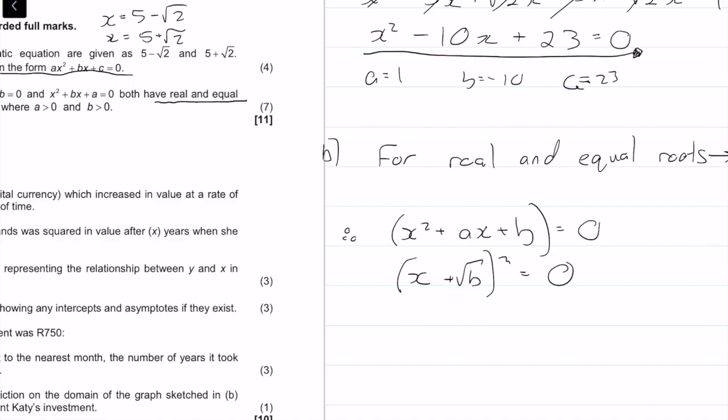Basically we take the first thing square rooted and the second thing square rooted, and squared gives us a perfect square. So that means that if we square this, we're left with x squared plus 2 square root of b x plus b equals 0.